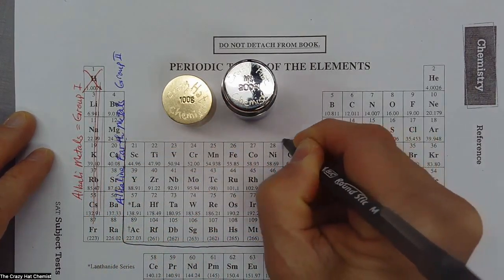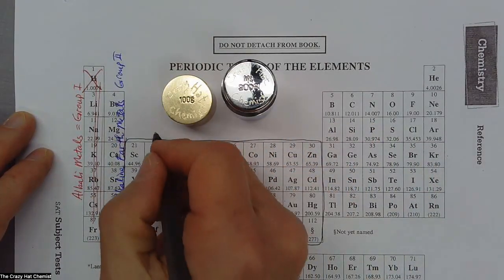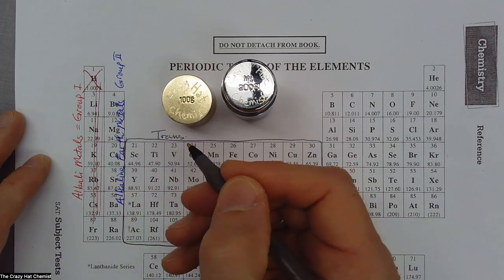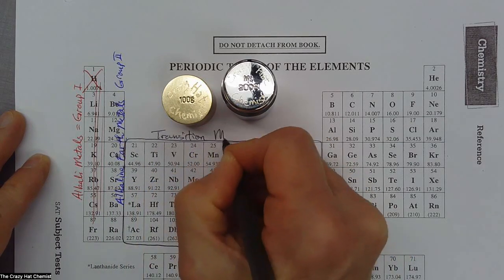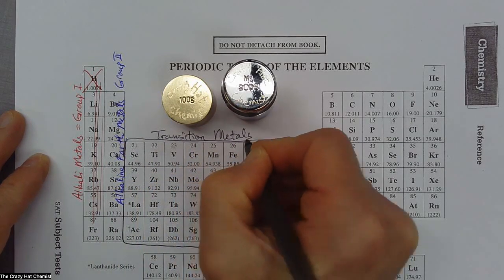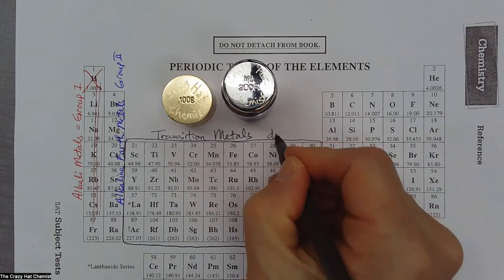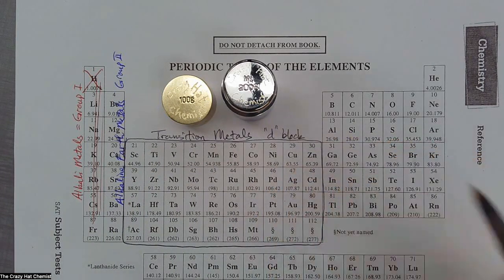So right here in this segment, this d block, these are the transition elements, transition metals. They are the d block. So that's something to remember, certainly.